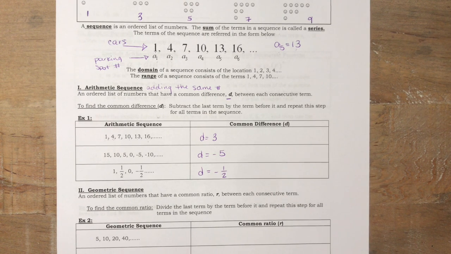All right, so that's arithmetic. So when you're adding the same number going forward, or when you go backwards and you subtract, the difference is the same throughout. Then we have geometric.